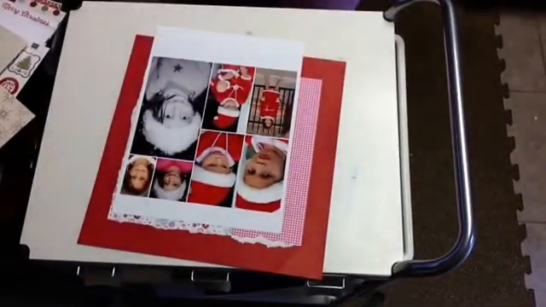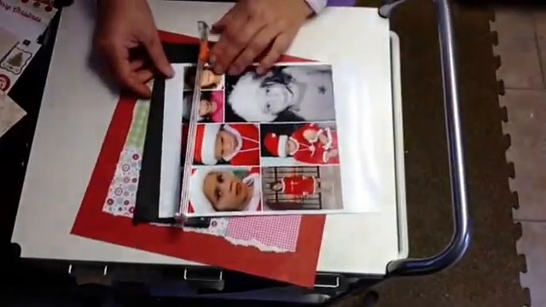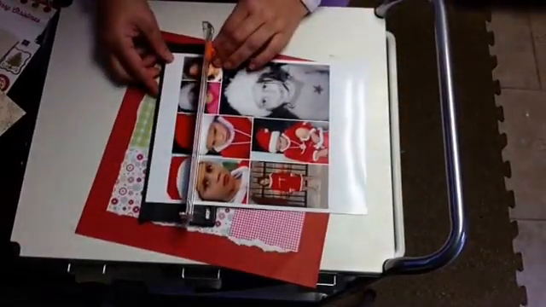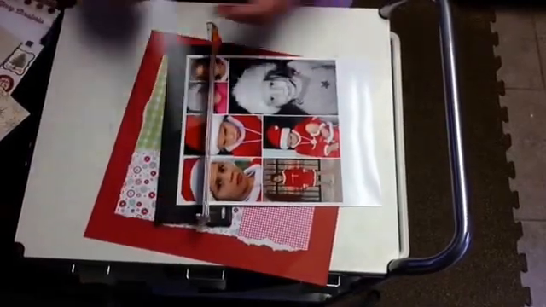So I'm just going to grab my trimmer here, and I'm going to trim the top of that off so it looks kind of like a Polaroid. Okay.